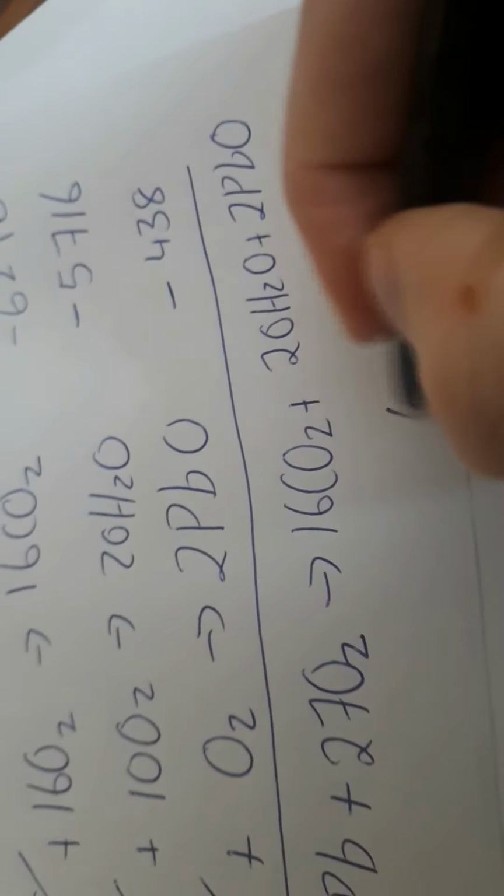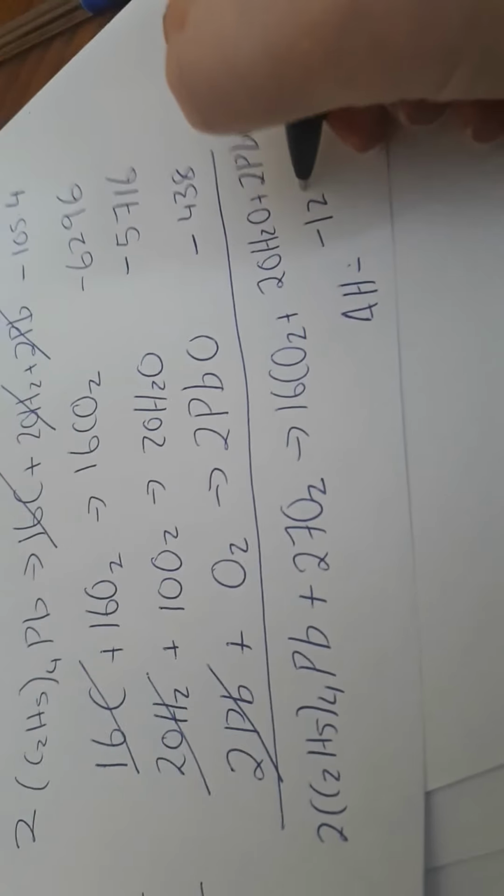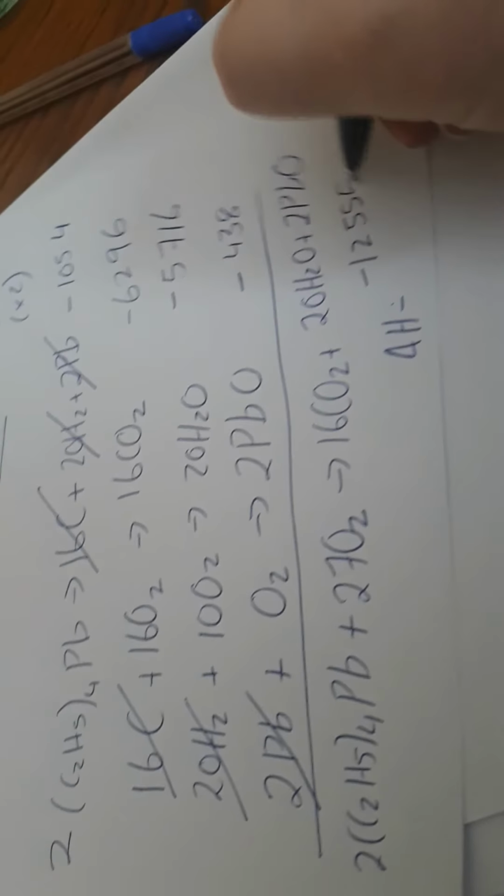So then what do we do? We add up all our delta H's. So I have minus 105.4. I have minus 6296. I have minus 5716. And I have 438. And in total, that gives me an answer of minus 12555.4.